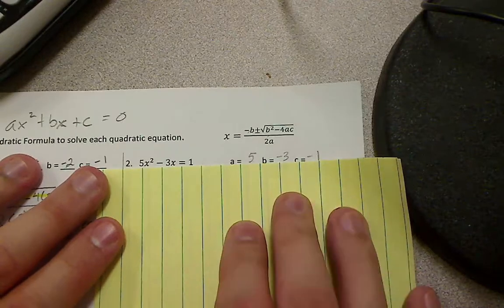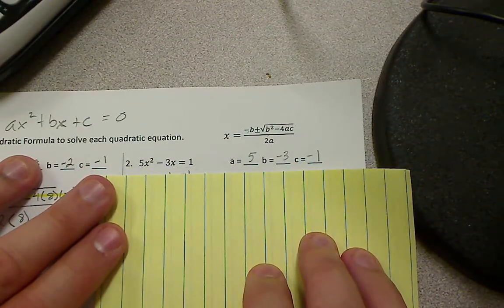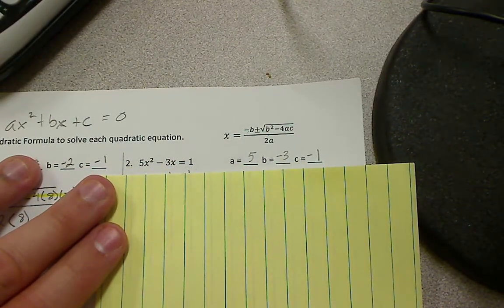Now, if you've already seen number 2, that's fine. I'm going to put it up here anyway. At this point, if you want to pause and try this first before I move on, I would pause it.